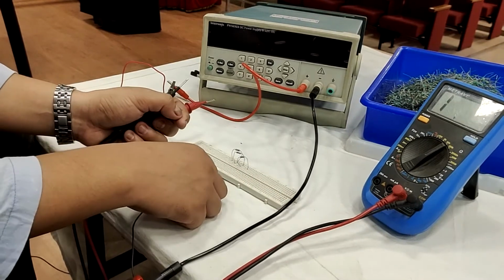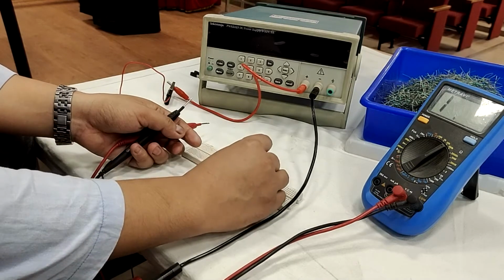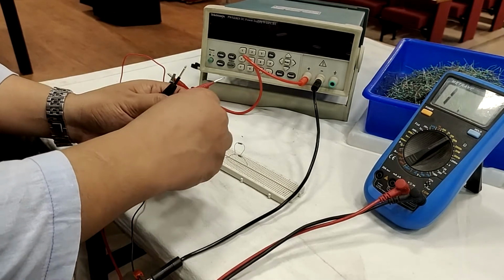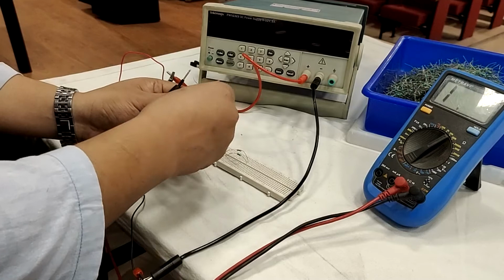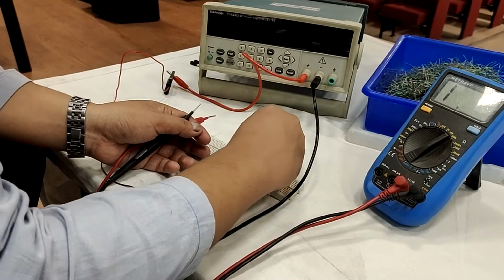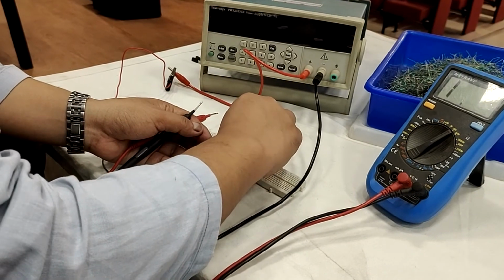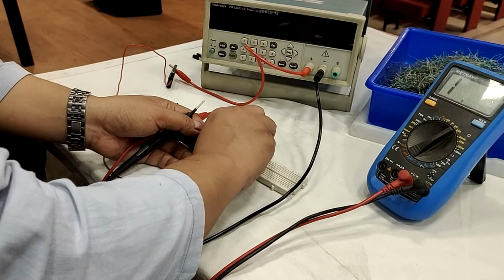Now however, in a parallel combination, all the resistors will be connected at a single point. One end of each of the resistors is connected together, and at the same time the other ends will be connected all together at a different single point.